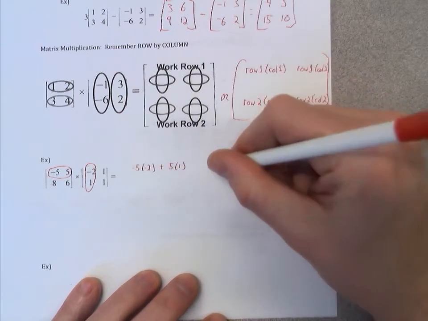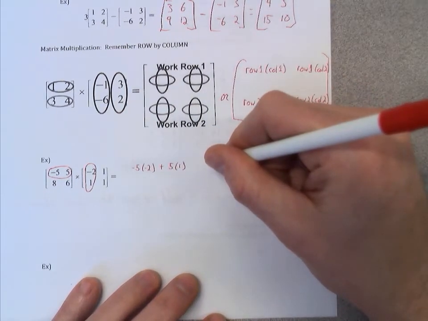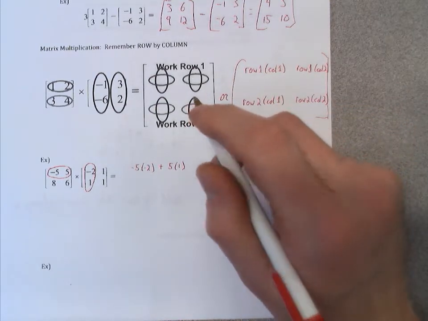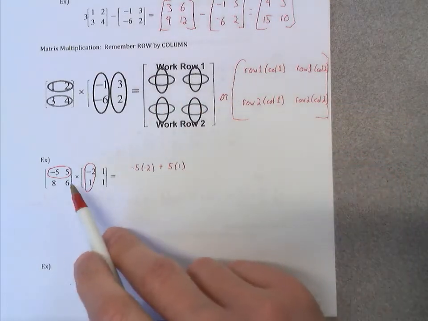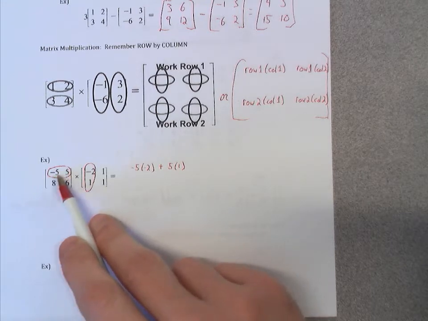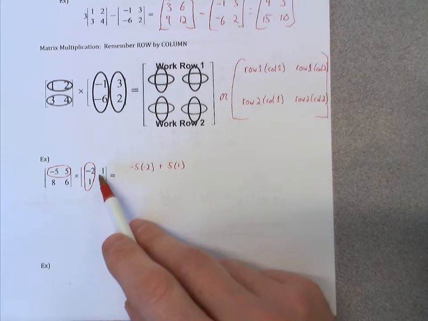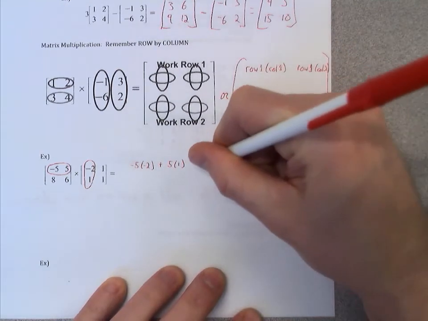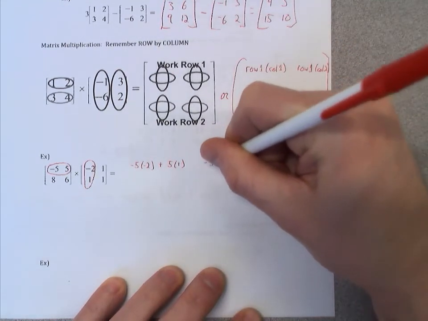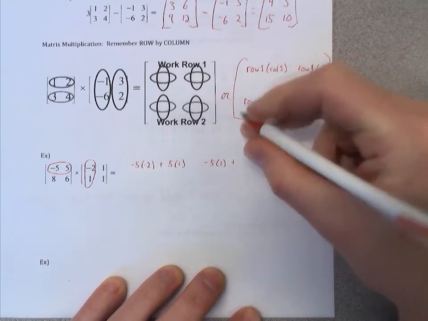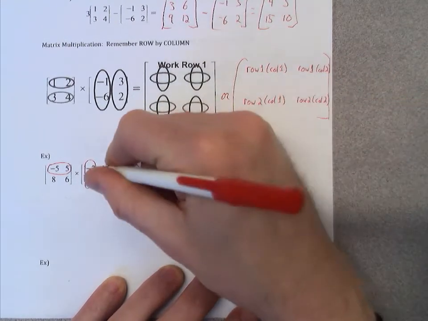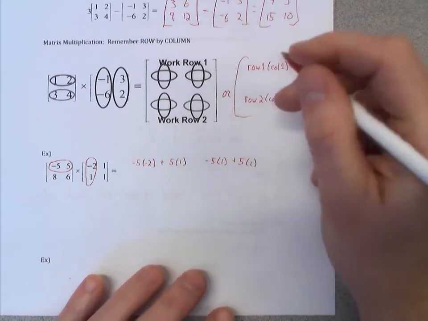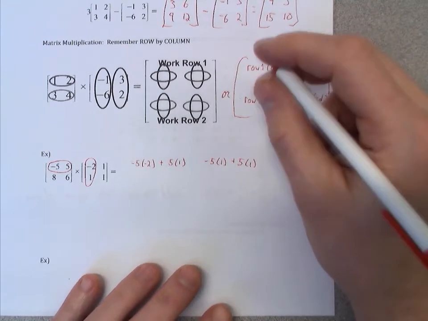And then the next position would be, again, this row here, negative 5, but now we're going to multiply it by this column. So now we're going to have negative 5 times 1 plus 5 times the other 1. Okay, and that would be our positions.